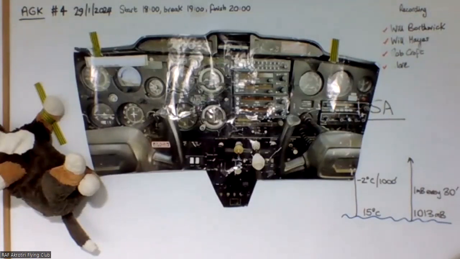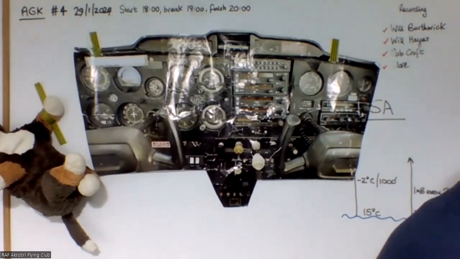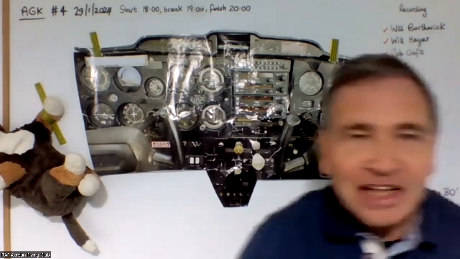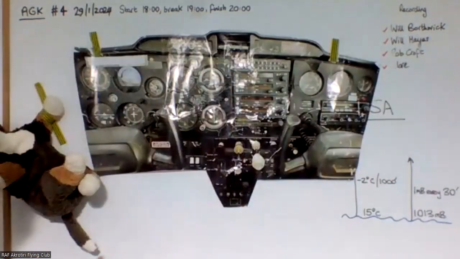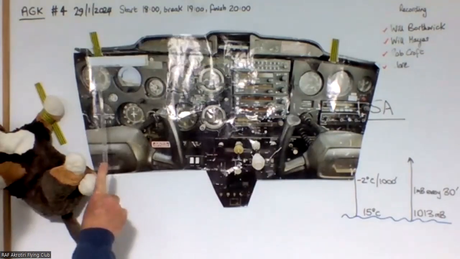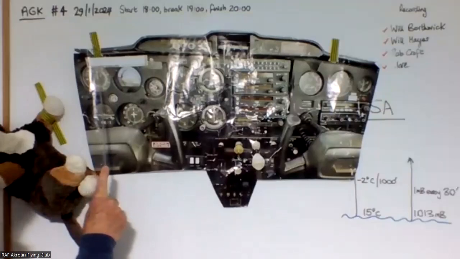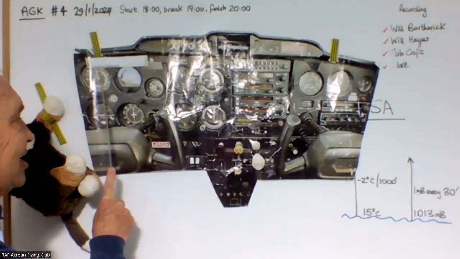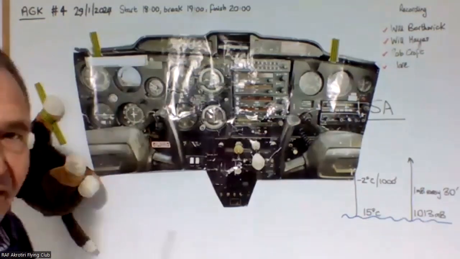So I don't know how much flying each of you have done, but we'll just have a quick go round. So Claire, what's this instrument here? Sorry, I can't see it that well.